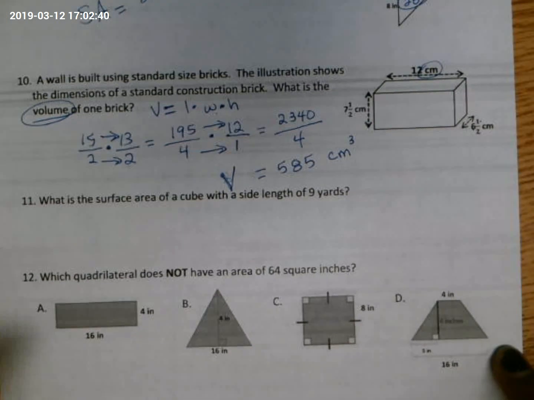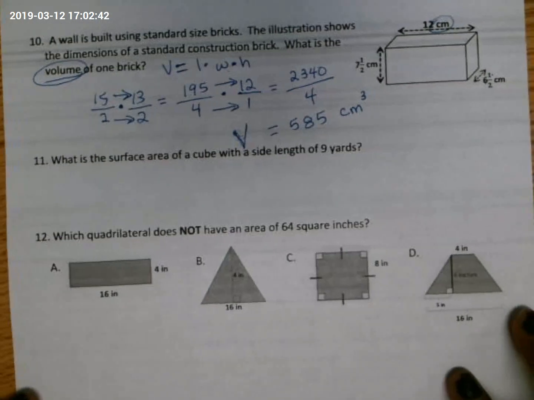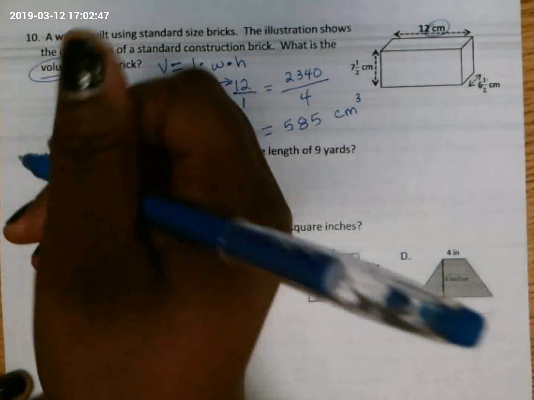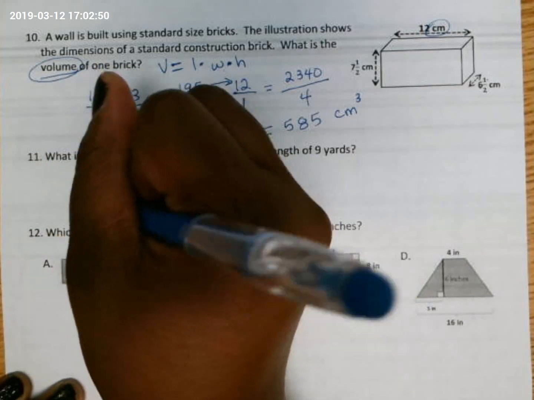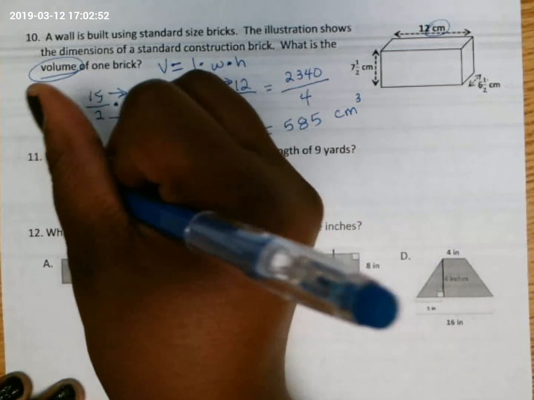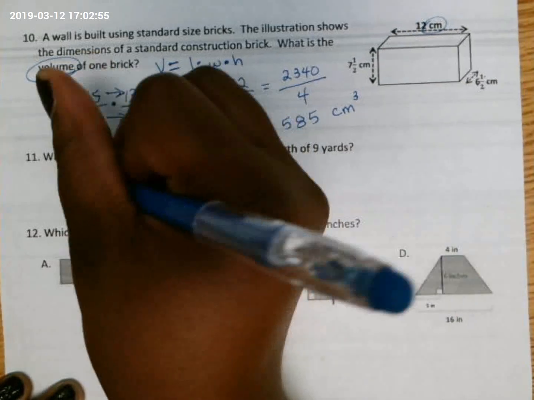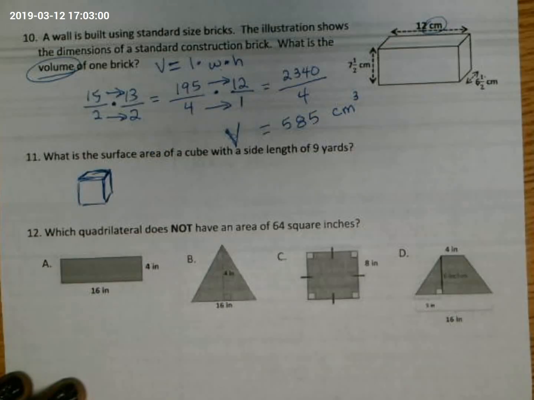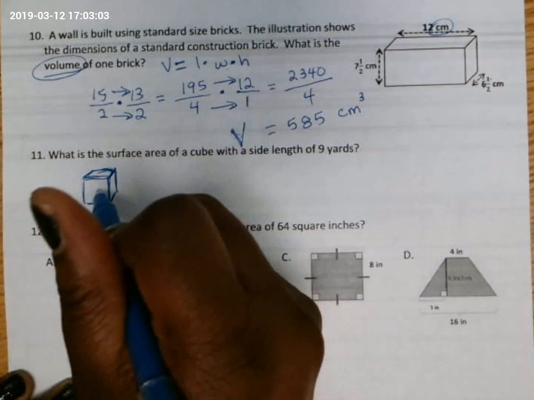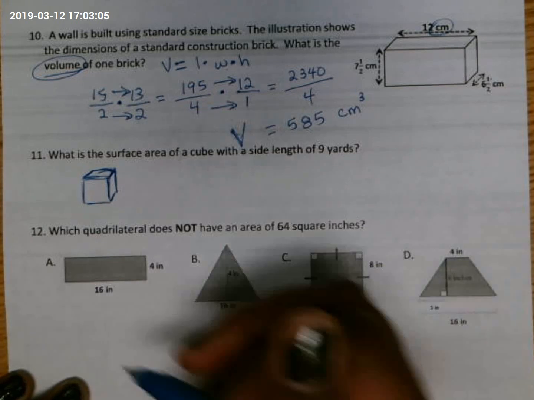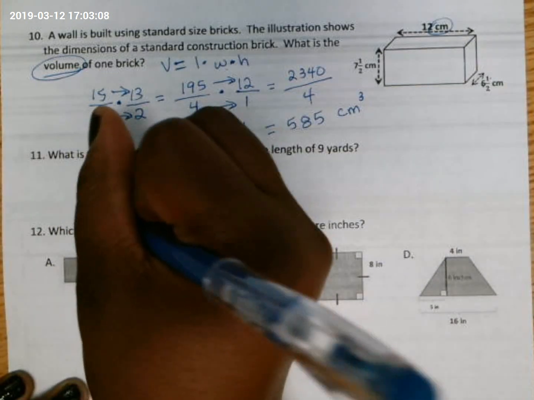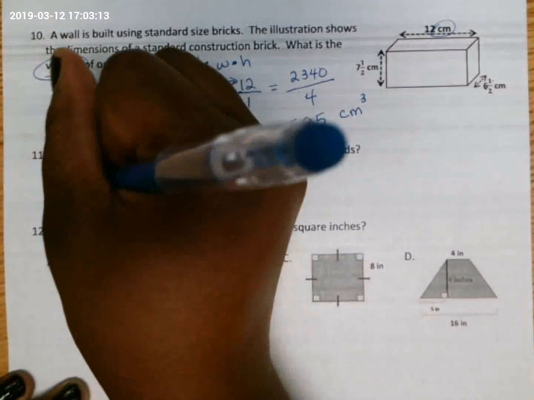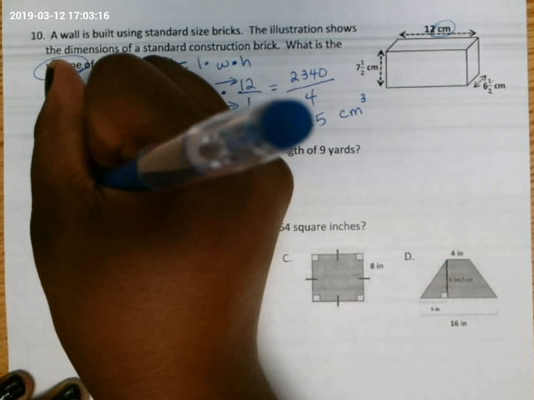All right, so now for number 11. What is the surface area of a cube with a side length of 9 yards? So, again, we don't have a picture here, but I like to draw a picture, even if it's not perfect, to help me to visualize what it is that I'm doing. All right, so I have my little cube there, and I know that the face of a cube is a square. So it tells me that the side length is 9 yards, right? So if that's 9 yards here, that means that this is also 9 yards here.